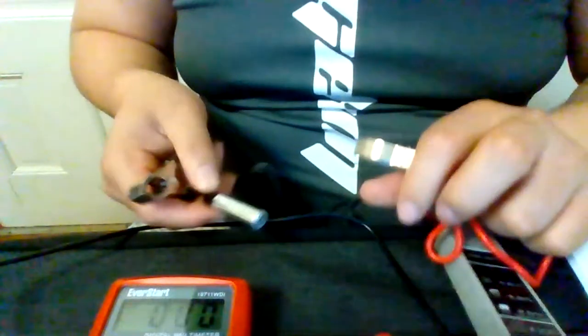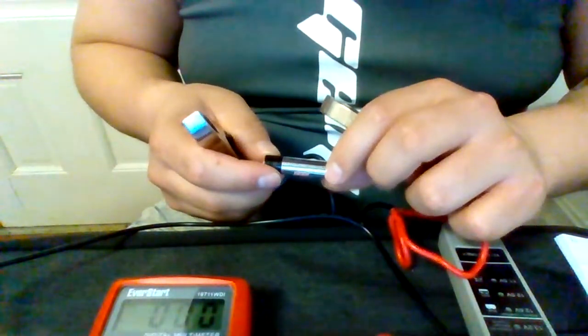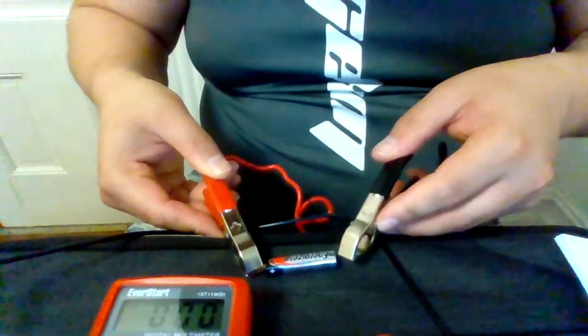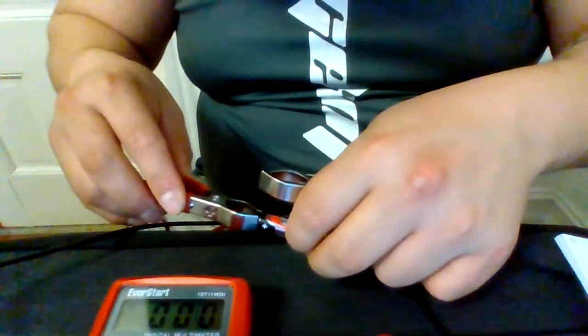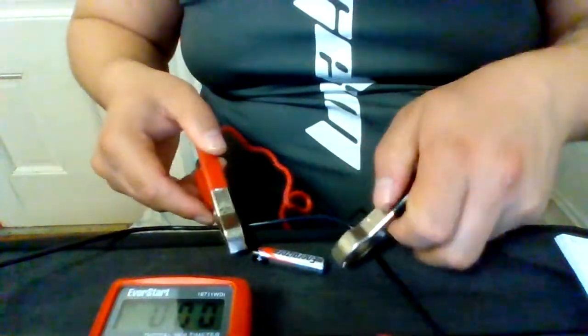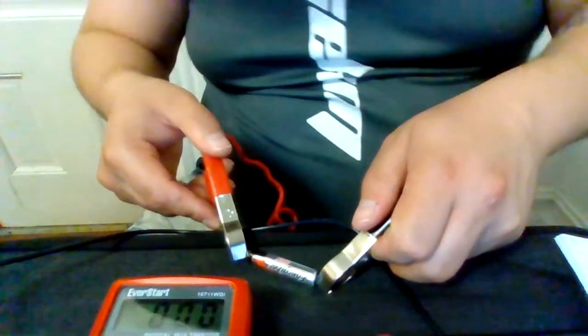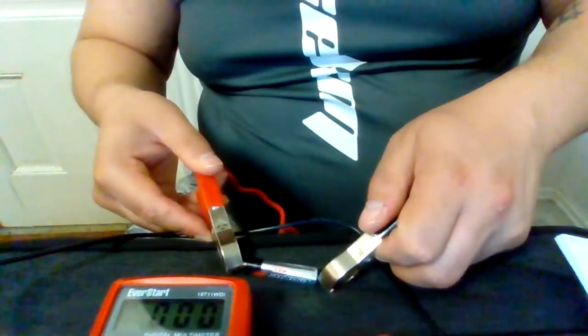So let's check with the battery checker. Let's make sure the battery checker tells us that the battery is good and how long it could last. Hmm.